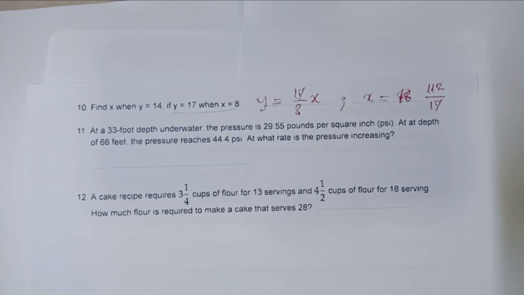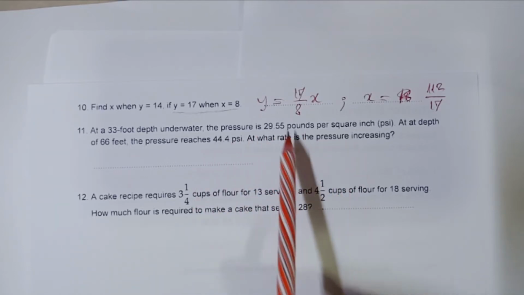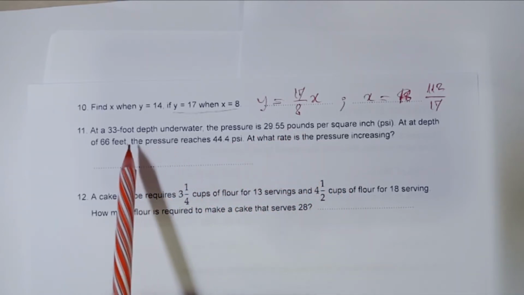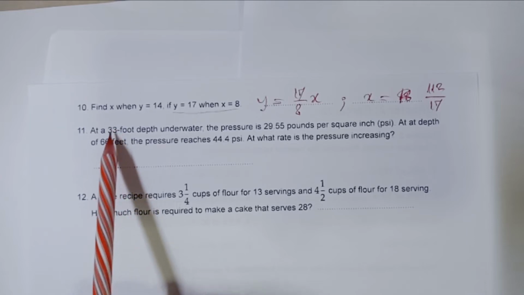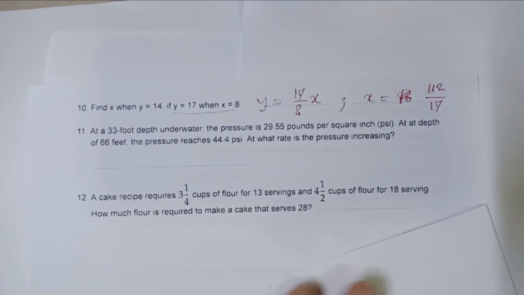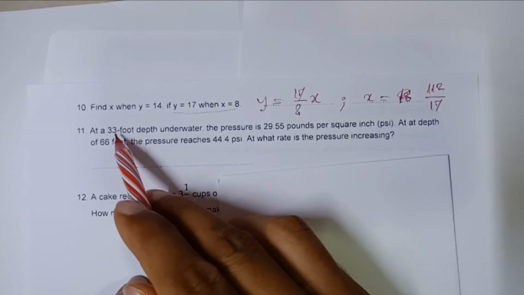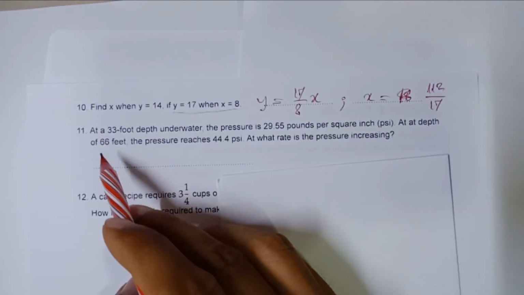Now first, we need to find the difference here, 33 feet. So you have 33 to 66.